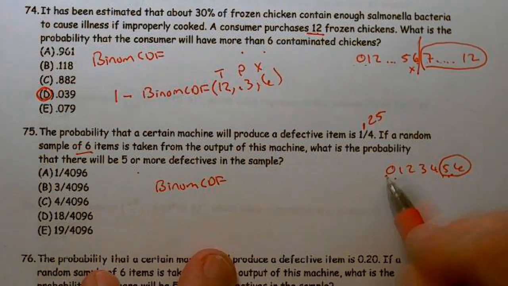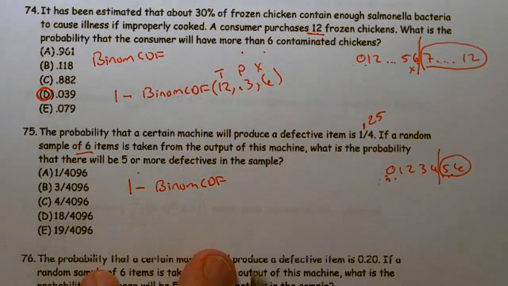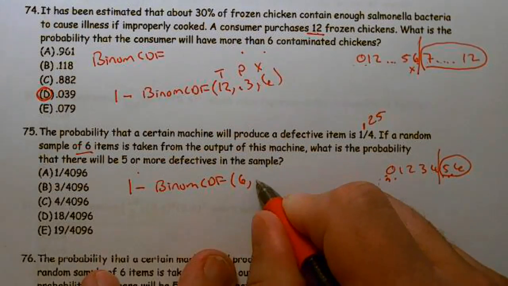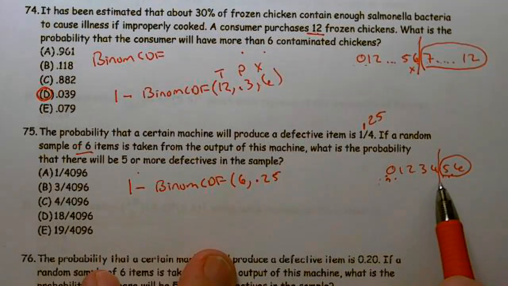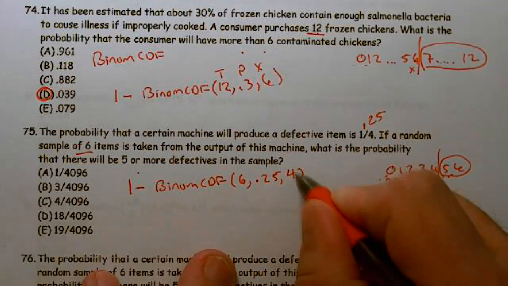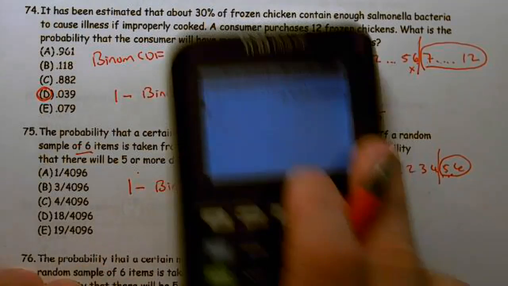Also, I did not include 0 in my circle. If I don't include 0, I have to do a 1 minus. So 1 minus the binom CDF, trials is 6, probability is 0.25, and I subtract out what I don't want. Well, I wanted to know 5, so the highest number I don't want is 4. So my X value is 4. This is my probability. This is my trials. So here we go.